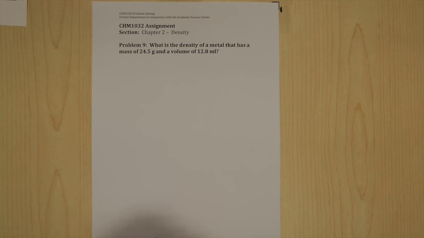This is a standard chemistry problem. Density. Density is the relationship of mass and the volume it contains. So it's a very common theme in chemistry. So let's read this problem together. What is the density of a metal that has a mass of 24.5 grams and a volume of 12.8 milliliters? So here's how I like to address these problems.